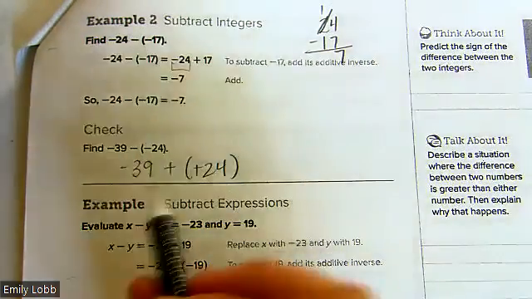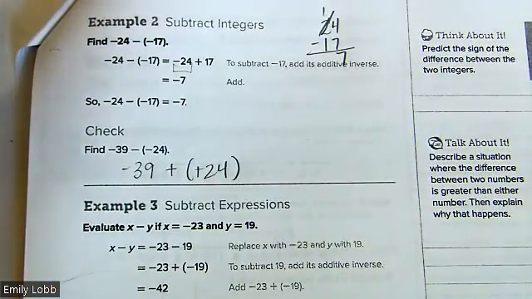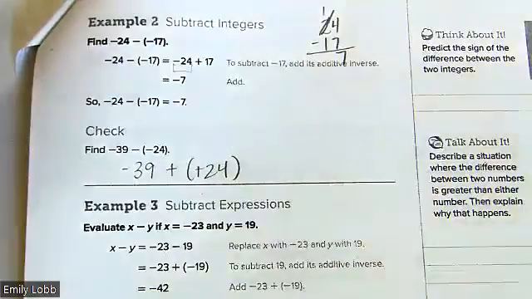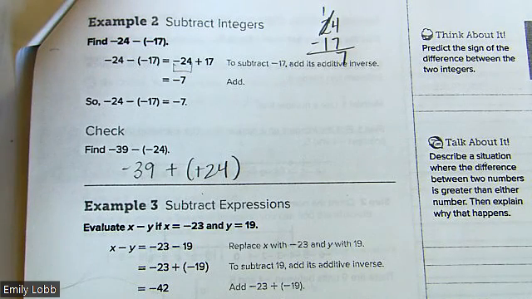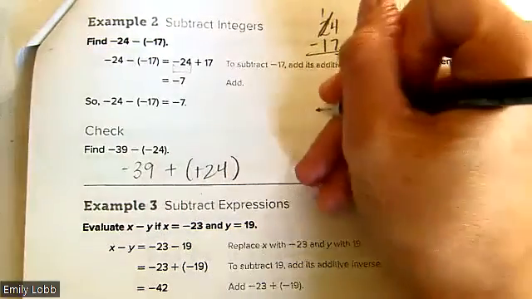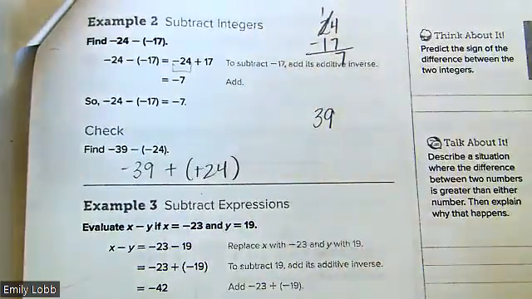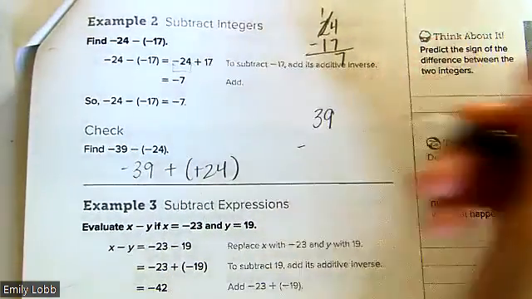All right, so when we add the opposite, we end up having different signs, right? So what do we do when our signs are different? We find the difference, so we minus, yep, so 39 minus what?